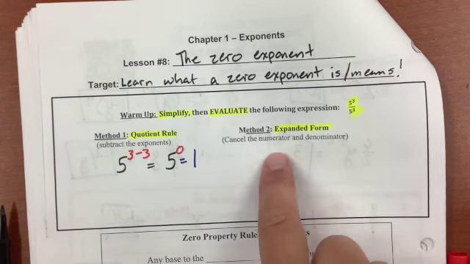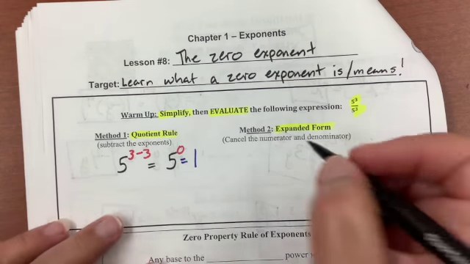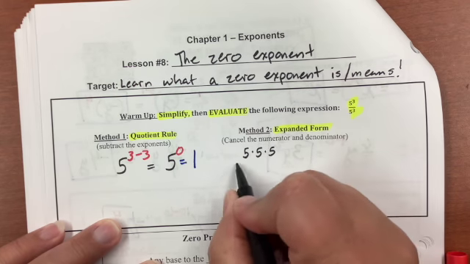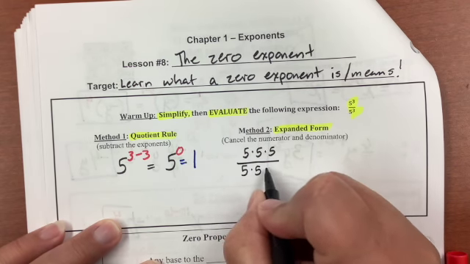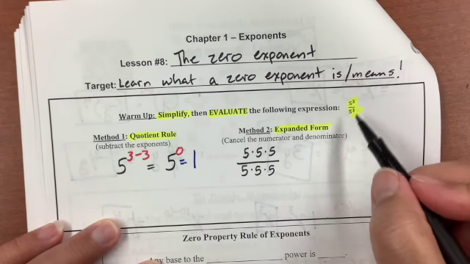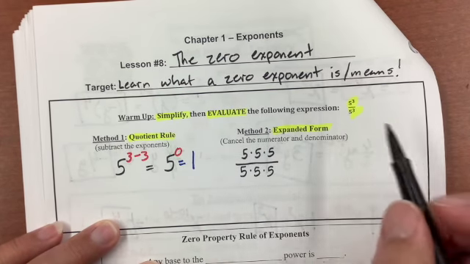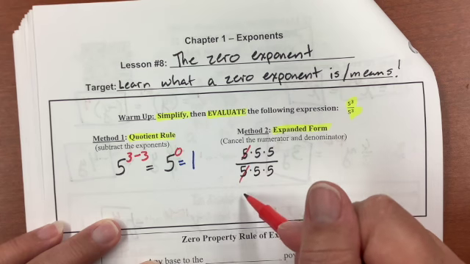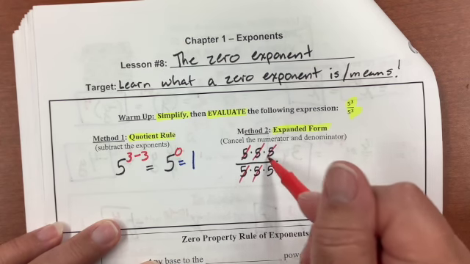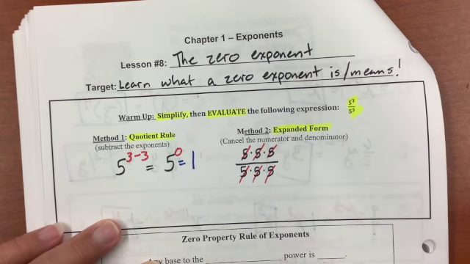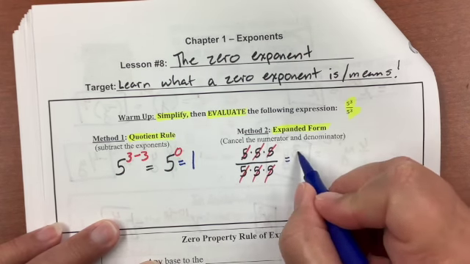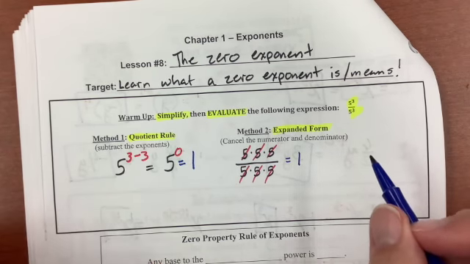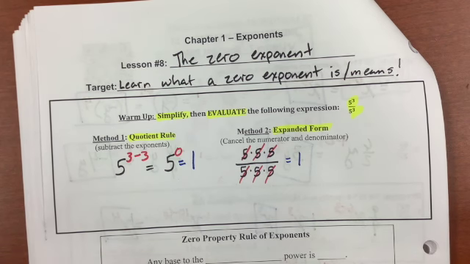All right, I am going to do the same thing here in expanded form. 5 times 5 times 5 divided by 5 times 5 times 5. So it's 5 to the 3rd power, which means you use 5 as a factor 3 times. Okay, let's see. 5 divided by 5 is 1. 5 divided by 5 is 1. 5 divided by 5 is 1. So 5 to the 3rd divided by 5 to the 3rd is 1. That's right. Anything that you divide by itself is 1.